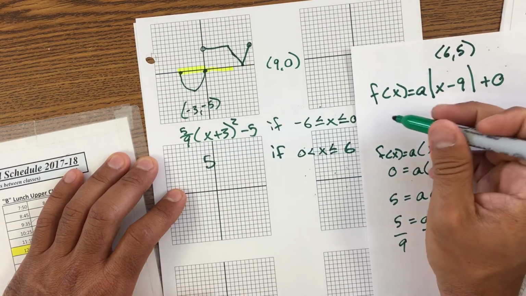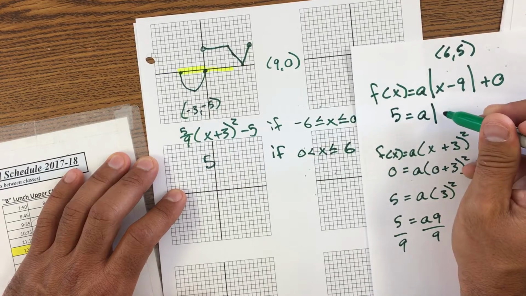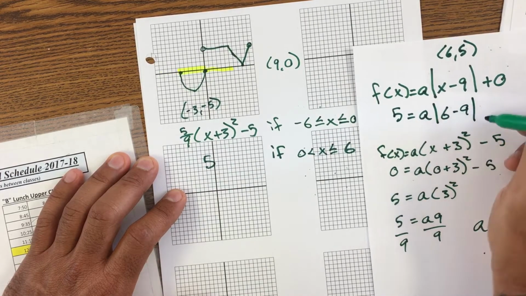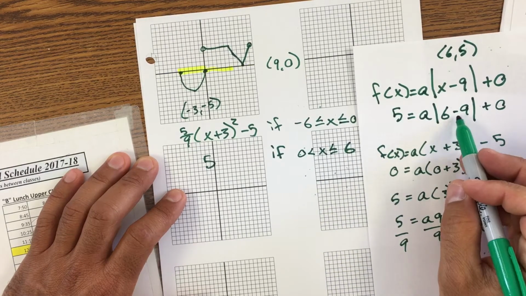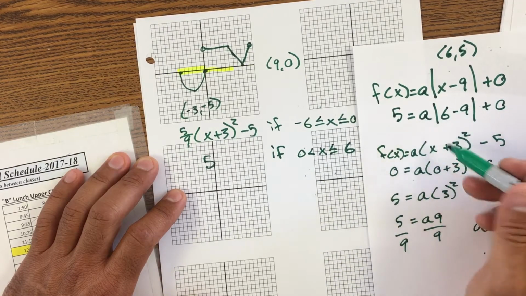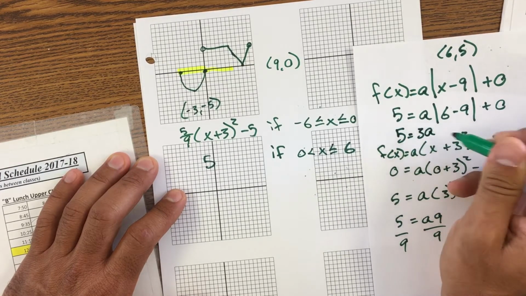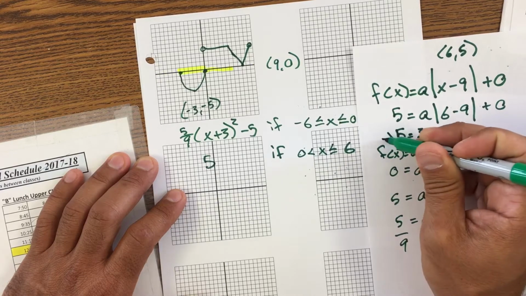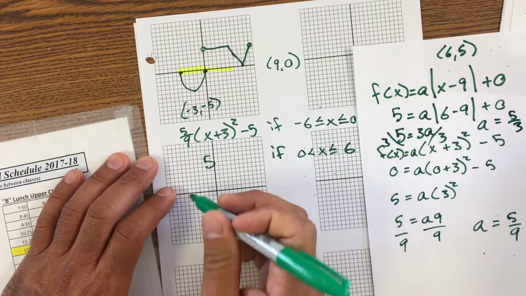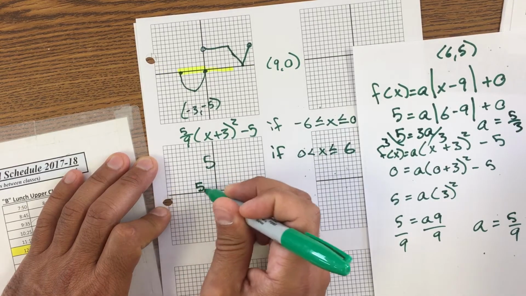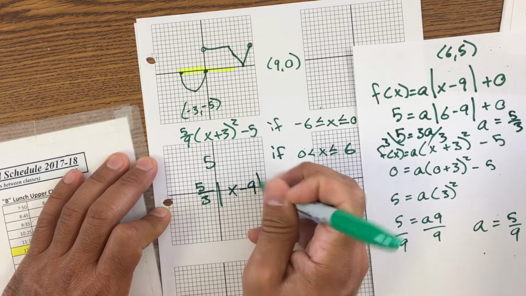So to figure out what a is, I'm going to plug that in. 5 equals a times absolute value of 6 minus 9 plus 0. I don't really need that. 6 minus 9 is negative 3. Absolute value of that is 3. 5 equals 3a. Divide by 3. And I get a equals 5/3. So that means it's going to be 5/3 times the absolute value of x minus 9 plus 0.